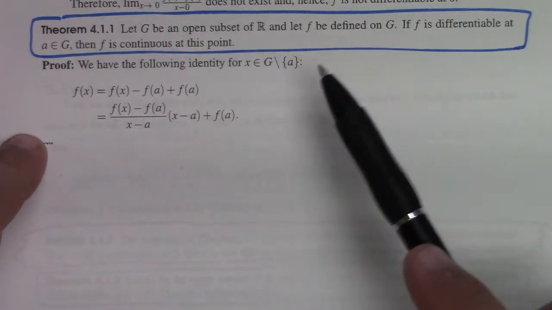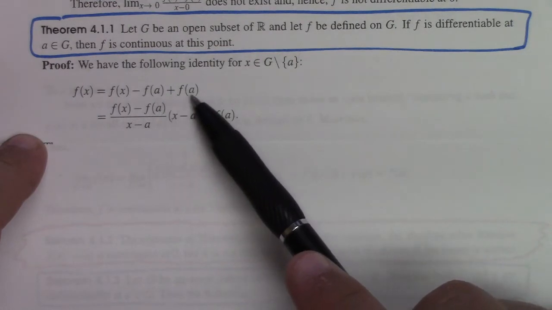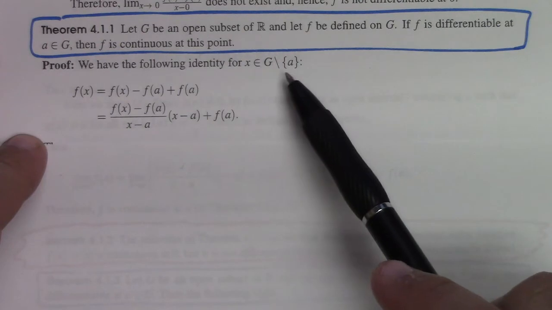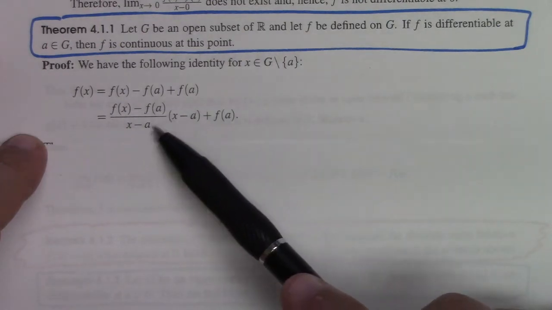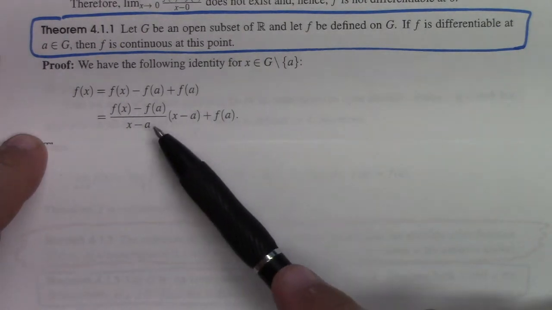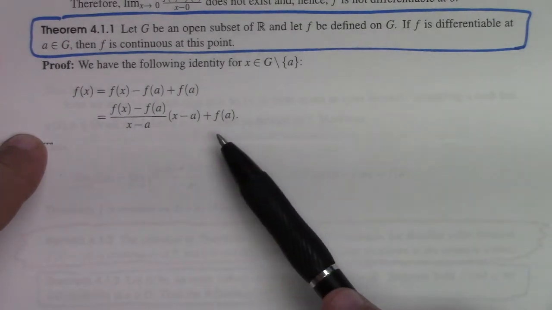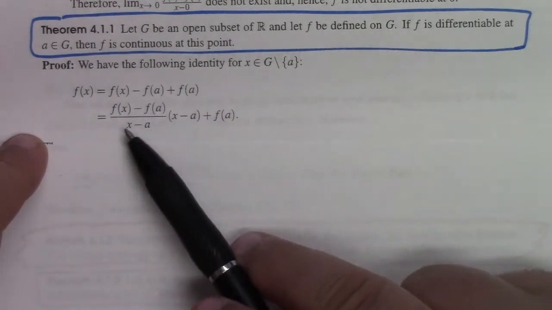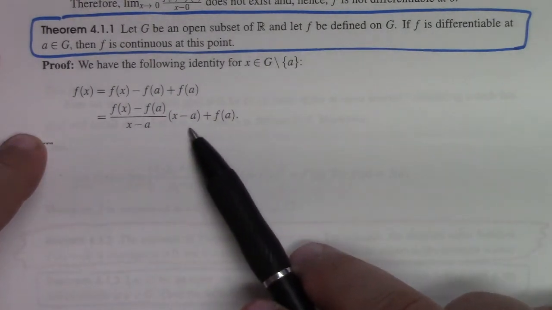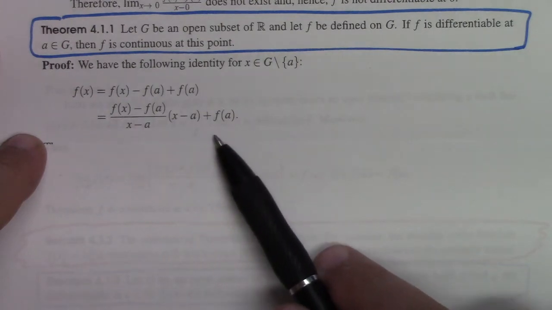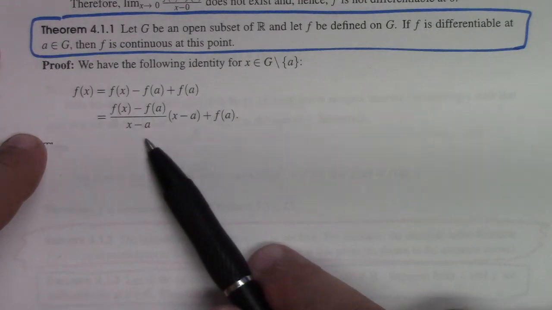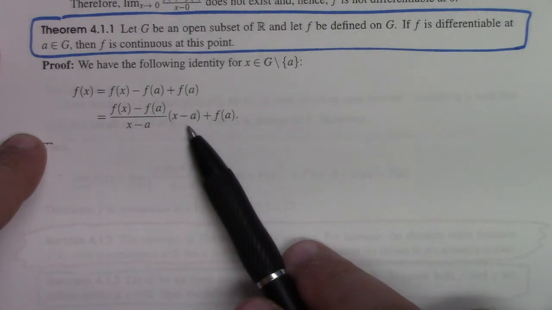So here's an identity. f of x is equal to f of x minus f of a plus f of a, right? And as long as x is not equal to a, we can also divide and multiply by x minus a. So we have this algebraic identity for the function. But we also know that in the limit as x approaches a, we don't actually consider x equals a, right? So this identity holds in the limit. And in the limit, this quotient goes to the derivative, and that goes to 0, right?